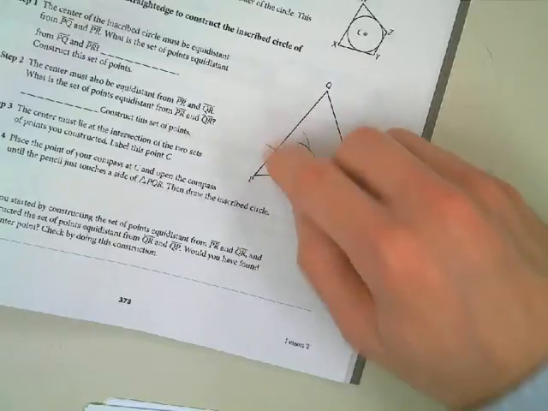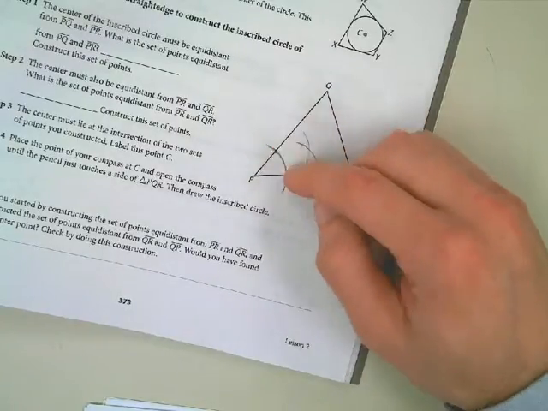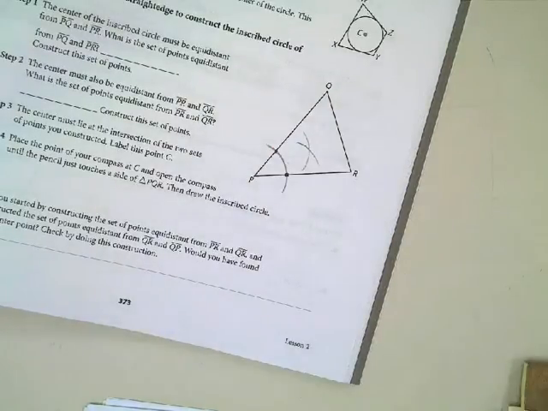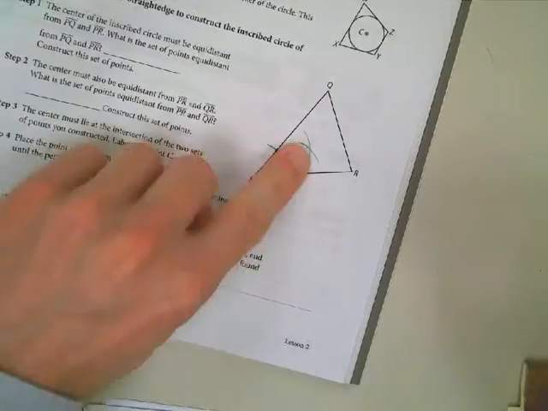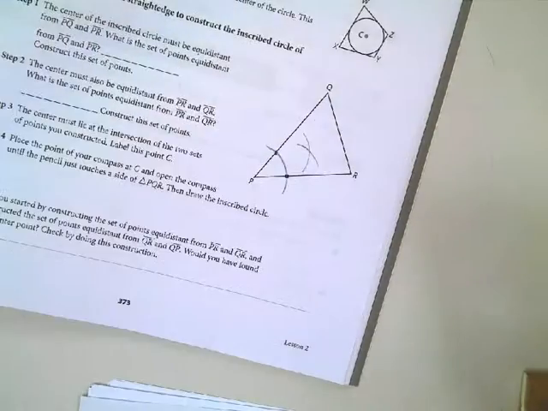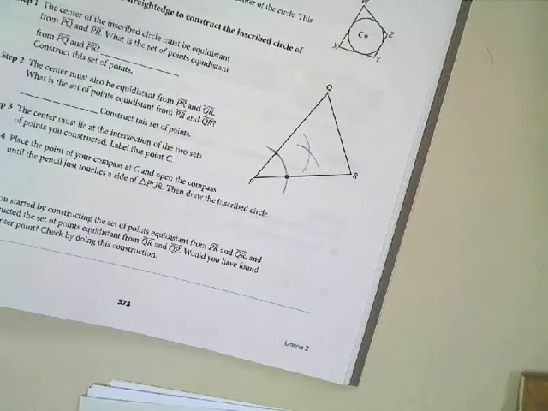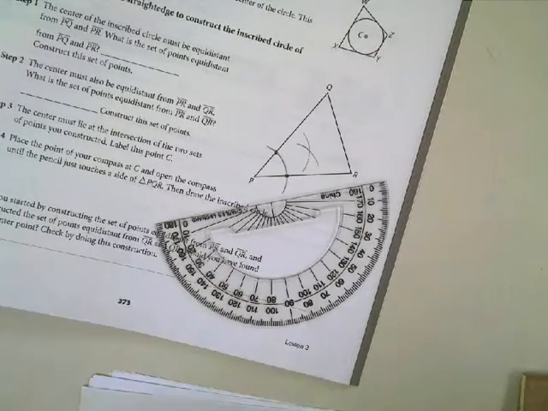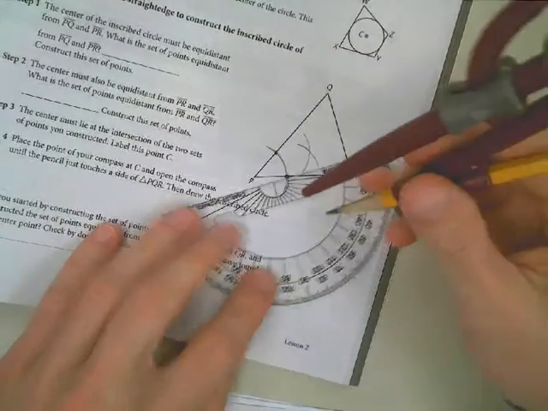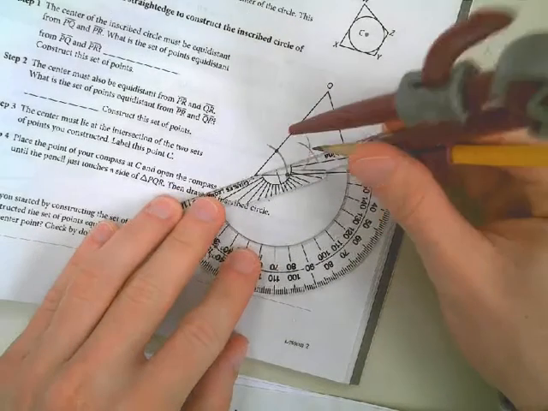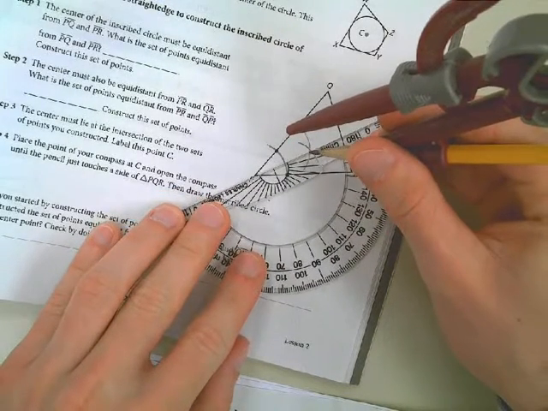Doesn't matter how far you open it. Nope, as long as these 2 arcs intersect, Jaden, your compass is open far enough. Okay, and then straight edge. Oh, sorry, I'll wait. You ready to move on? So then straight edge from P through the 2 arcs there, where they intersect, where they crisscross. Okay, just like that.